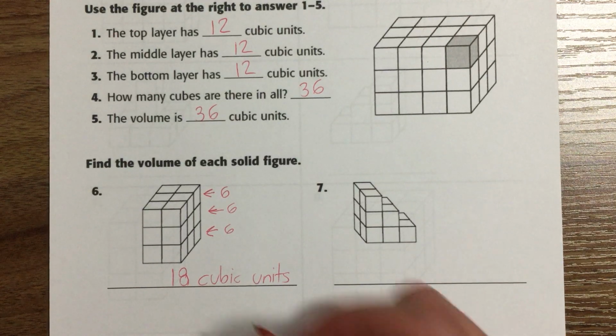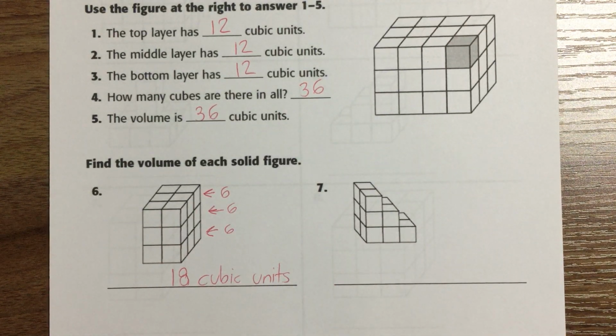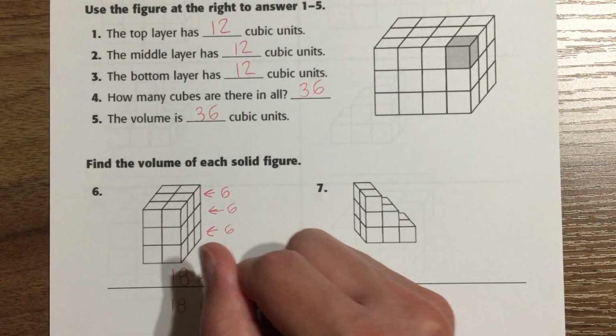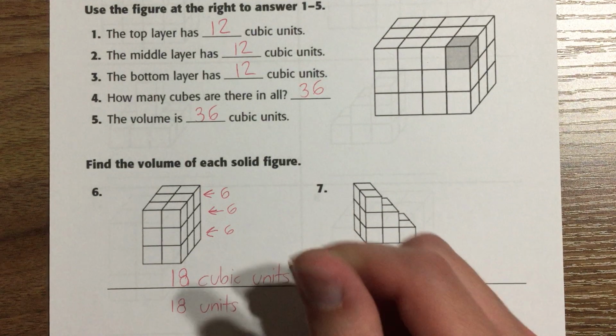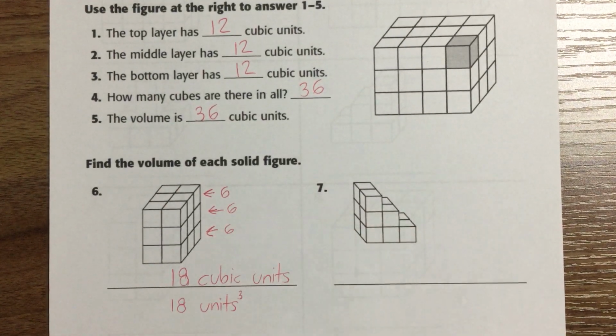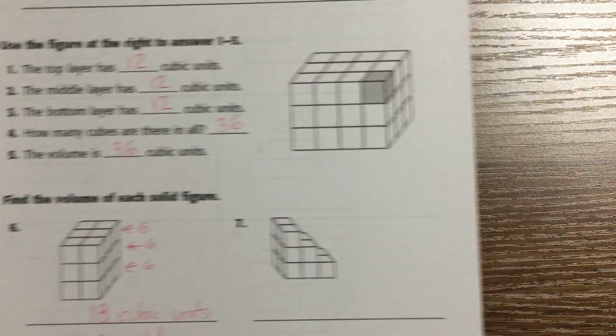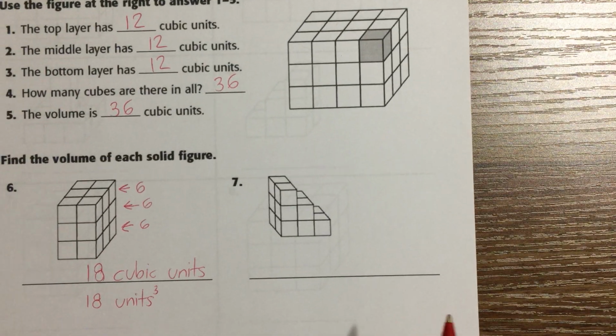And another way to write that, because when we talked about area, we talked about units squared, another way to write this would be 18 units cubed. Because we added one more dimension, we put a little 3 up there instead of a 2. That's the only change. Area, we put 2. Volume, we put 3.